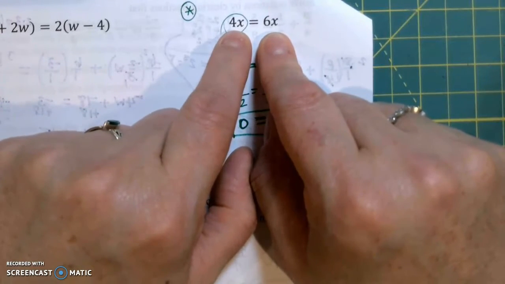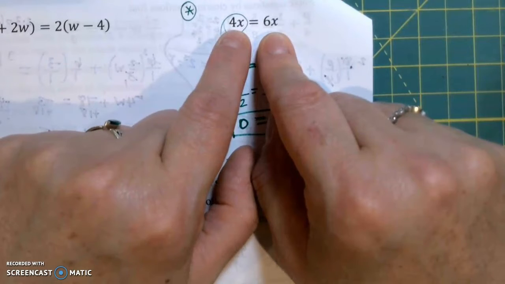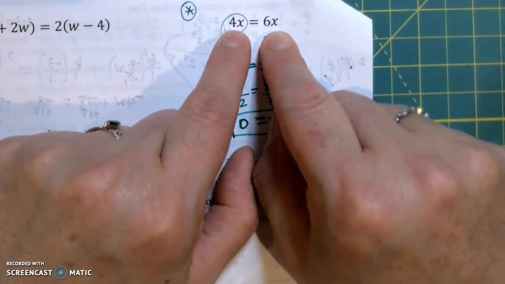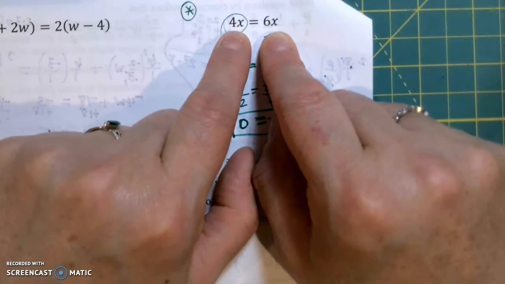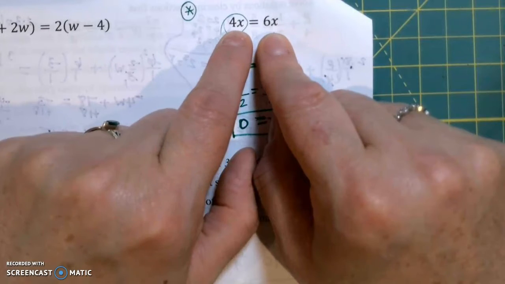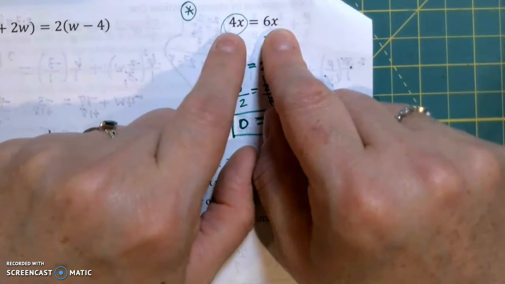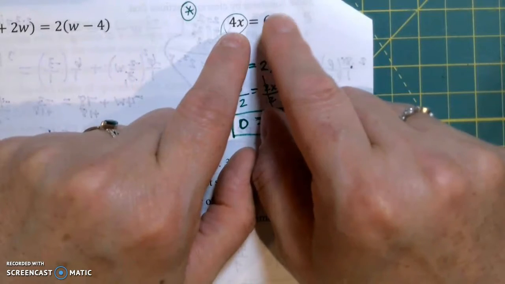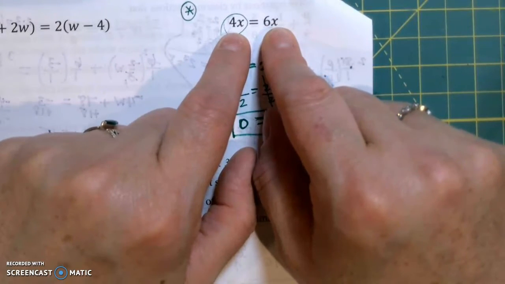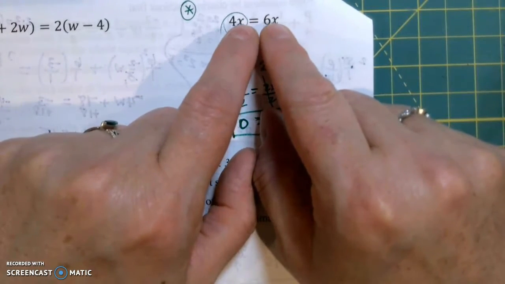For example, think about if you put 1 in here. Then you'd get 4 on this side, and 6 on the other side. So obviously that's not a possible answer. If you put in -1, you'd get -4 here and -6 here. If you put in 100, you'd get 400 and 600. None of those things are going to work except when I put in 0.